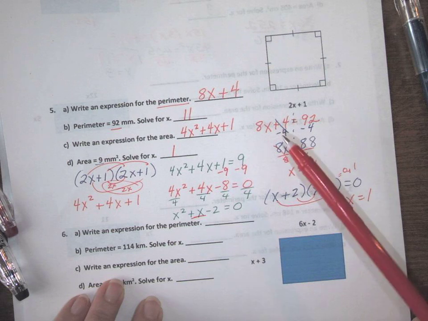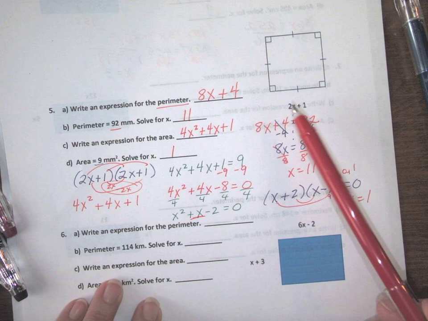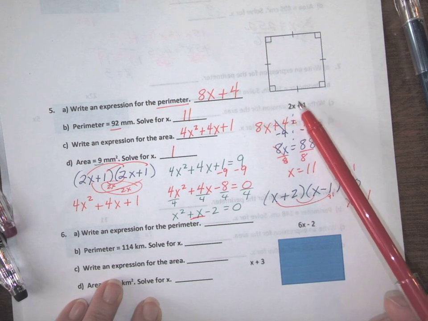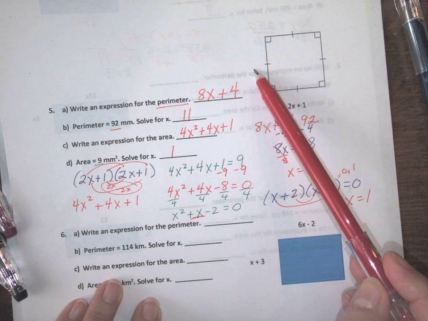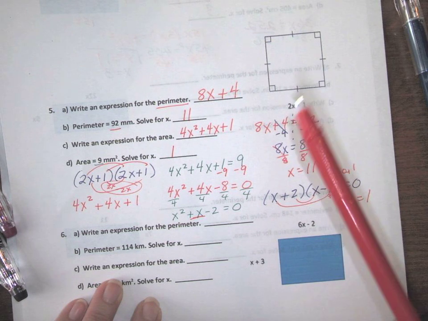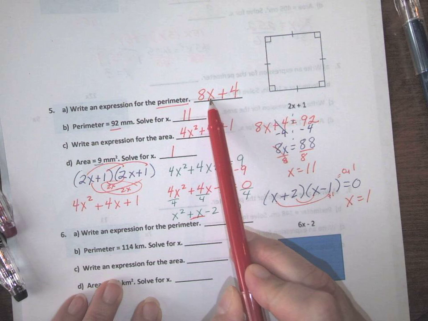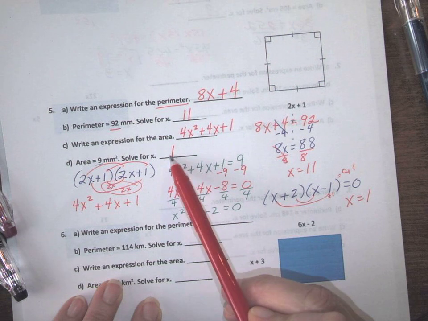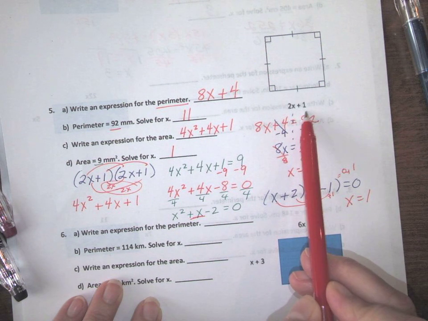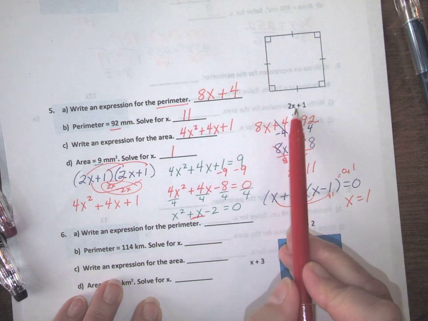I can plug back in and see if this is true. Oopsie, sorry, I went to the wrong one. I went to perimeter. X is 11 here.